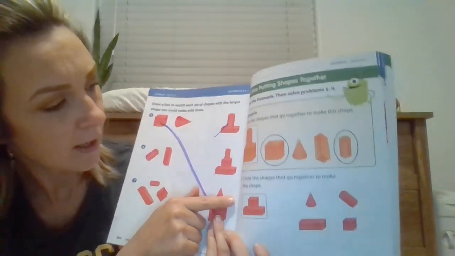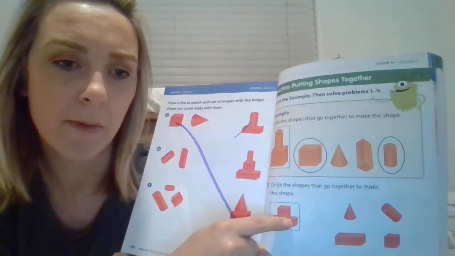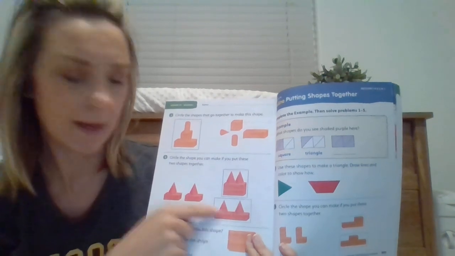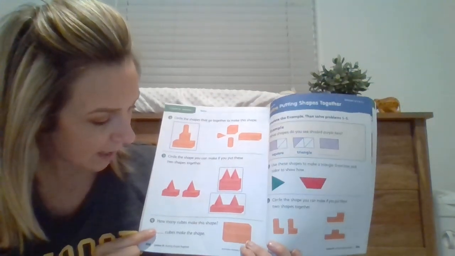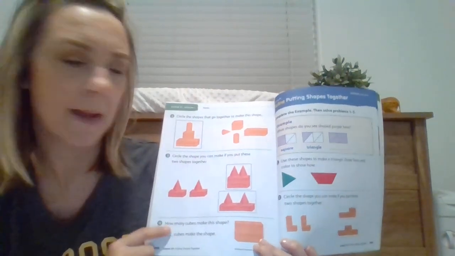Then for the example page, it's very similar. They're building with new shapes. So this one says circle the shapes that go to make this. You're just going to look at the ones in the box and then circle all the ones that made this shape. On the back, you're going to do the same thing. And then on the bottom, it says how many cubes make this shape. And they're just going to count them and figure out how many.